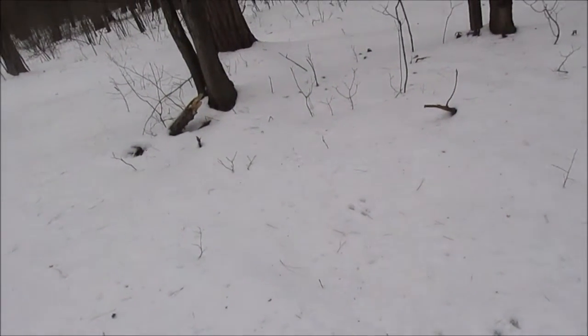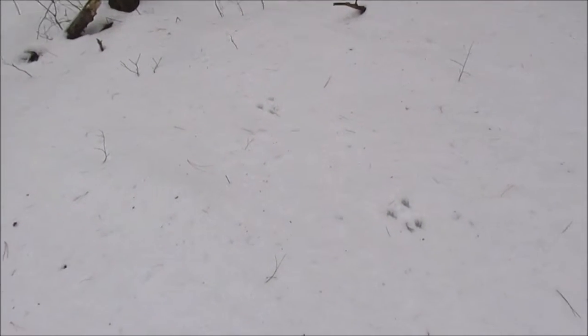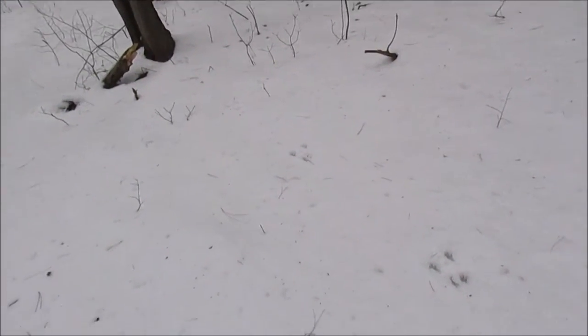Here are some more squirrel tracks, and from how far they are apart, it looks like this squirrel was moving very fast. The size of an animal can be told from how large the tracks are or the track grouping is, and the speed it can usually be told from the distance between the tracks.